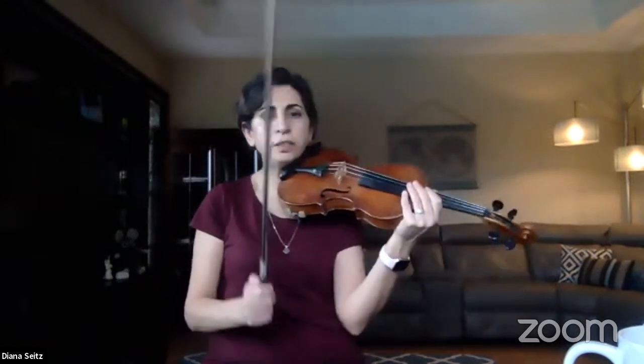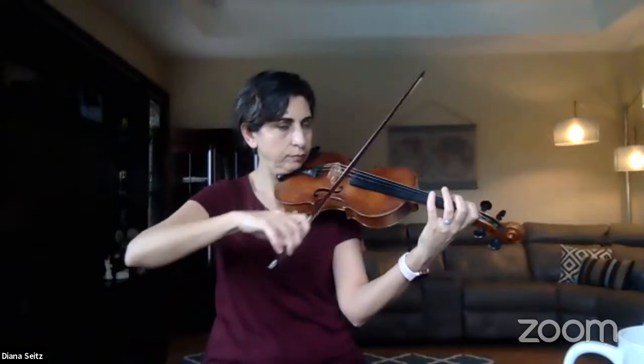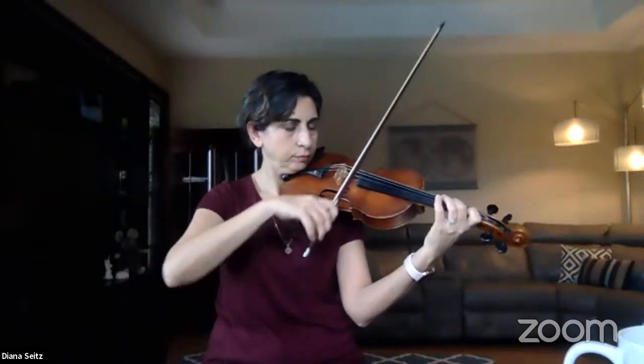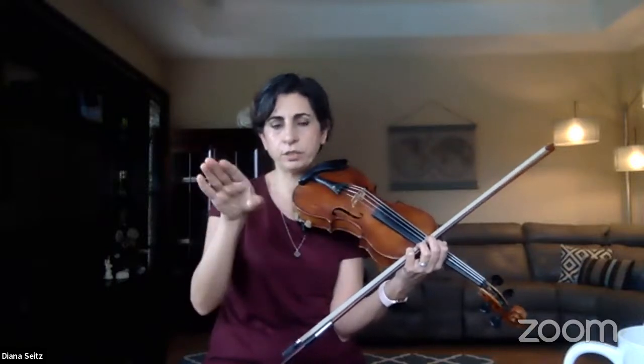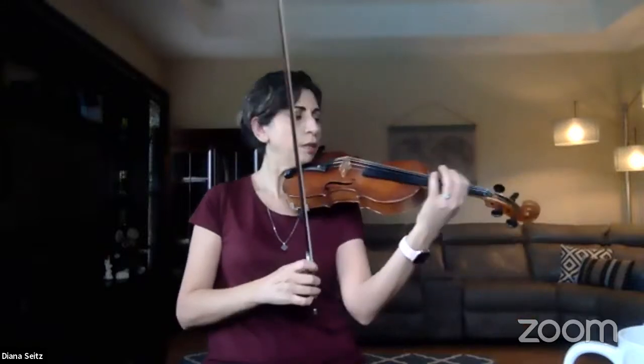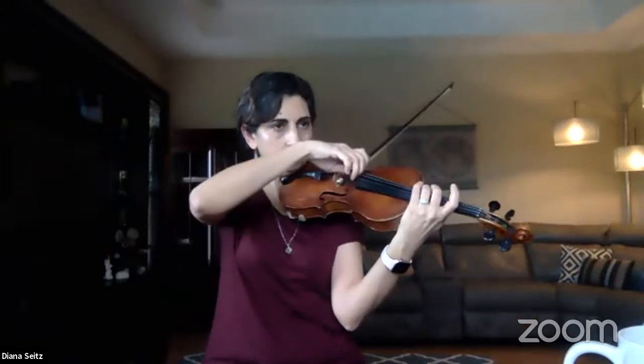Now I have a couple of students who prefer to start in the 1st position, and that's fine too. In that case, you will shift to the 3rd position on D. That's like one of the most common shifts, I think, in scales on the violin, on A string to shift to the 3rd position, right? So that's all the difference as far as going up is concerned. So going up, usually this is what I like to do.